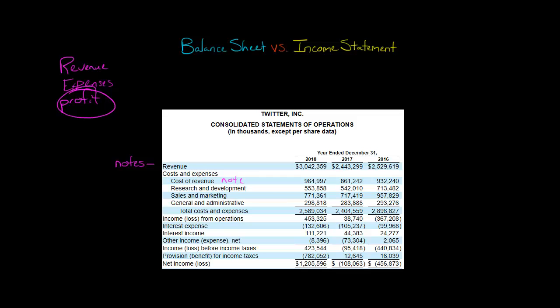Now, notice, again, this is a distinction. There are a couple distinctions between the income statement and the balance sheet. I'm going to talk about the balance sheet in a minute. Again, this is for the year ended, so this means over the entire course of 2018, from January 1st of 2018 to December 31st of 2018, Twitter had a little over $3 billion in revenue. So that's not as of a specific point in time. This is for a period. This is for a 12-month period. They had a little over $3 billion in revenue.